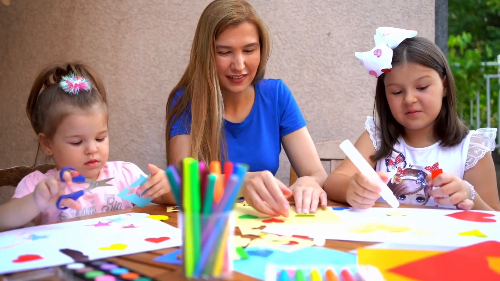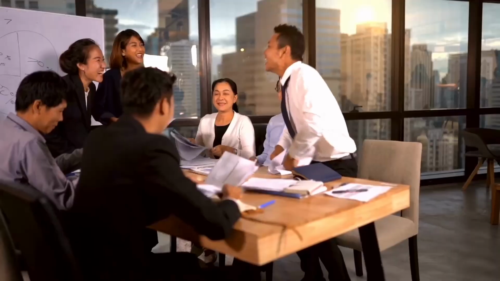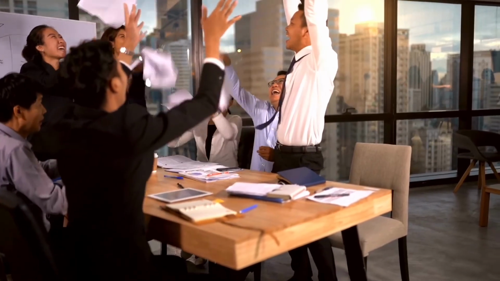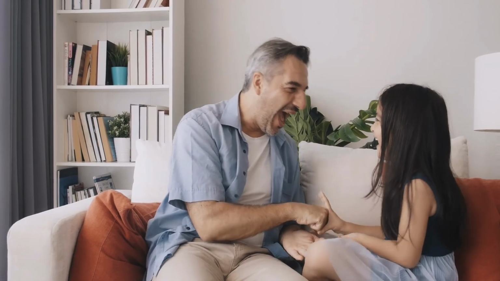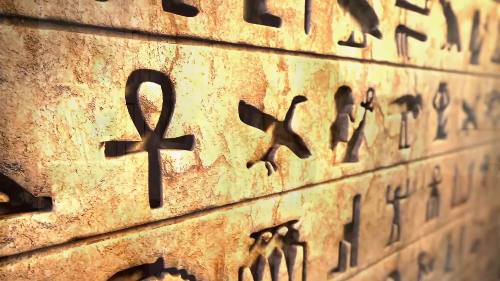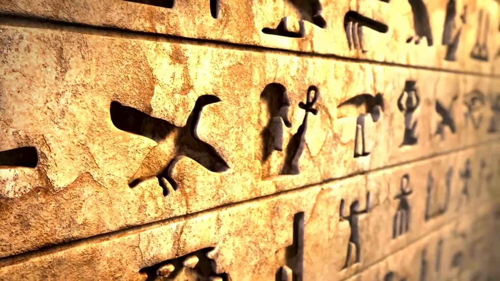Paper is an important part of our everyday life. We use it for communicating, connecting, and having fun with each other. Before the invention of paper, in the ancient times, people communicated through pictures and symbols carved on clay tablets and painted on cave walls.